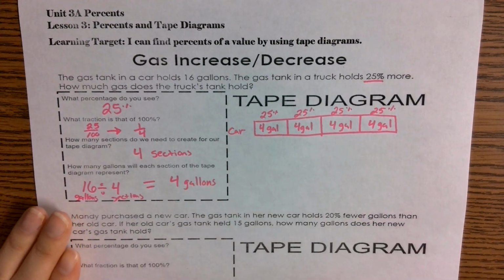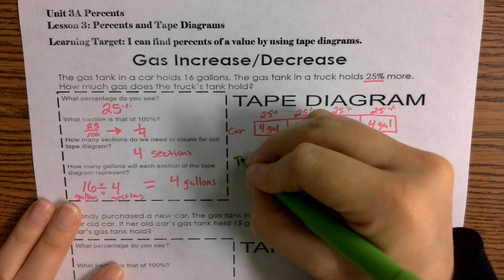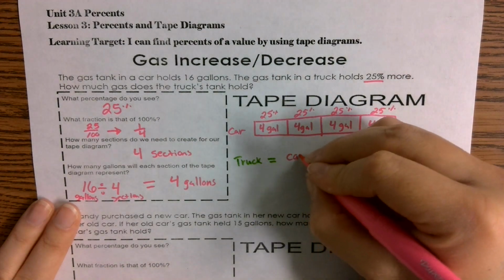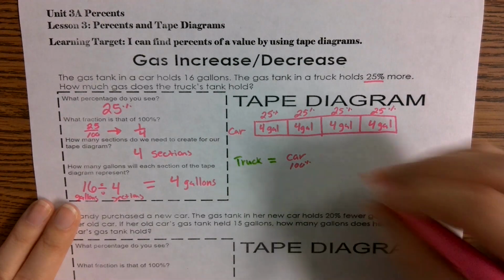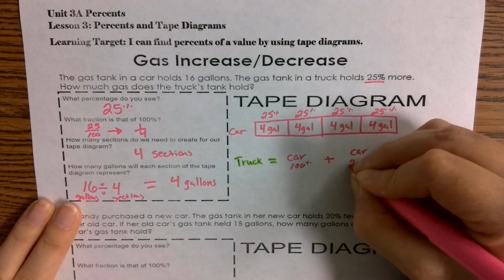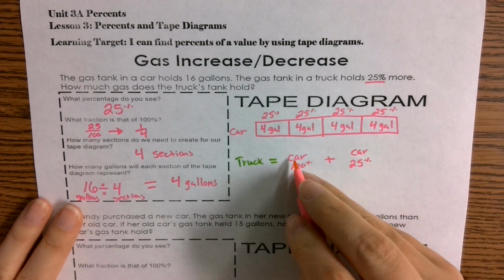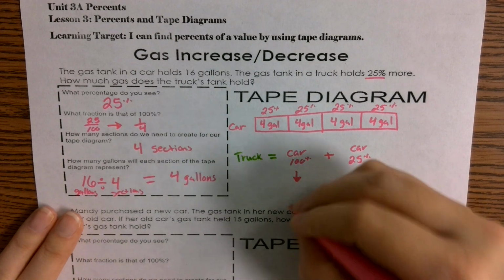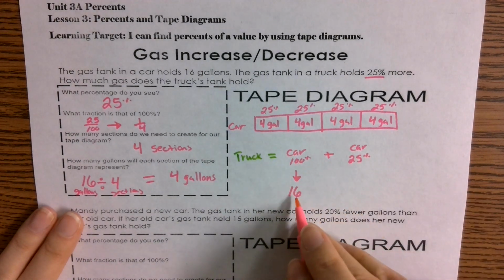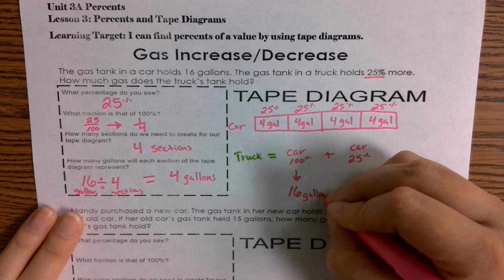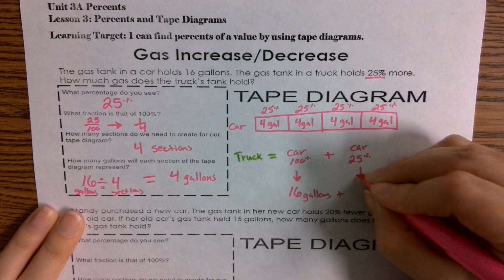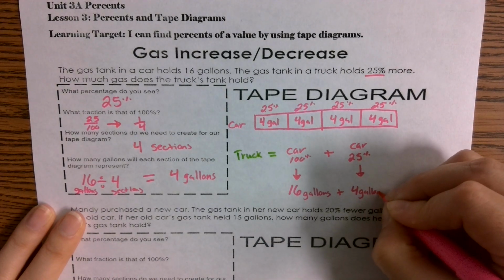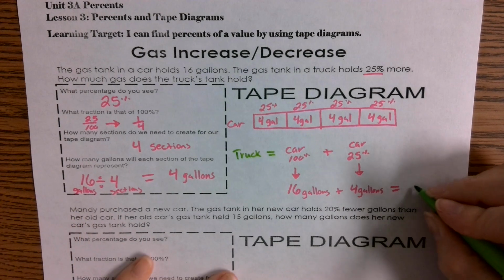Okay? Now, we know that the truck is going to equal the car 100% plus the car's 25%. So what was the car's 100%? 16, right? The car's 100% is 16 gallons, isn't it? What's 25% of the car? 4 gallons. So how much is the truck going to be? 20 gallons.